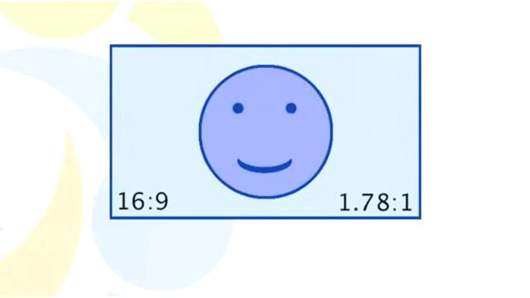Now, with the widespread acceptance and the popularity of widescreen HD televisions coming along, we're starting to see more and more screens that are actually formatted 16:9. And again, not dealing with the actual dimensions of the screen, but the ratio of the width to the height. If you divide the width by the height on a 16:9 screen, you're going to get 1.77 repeating, or 1.78.